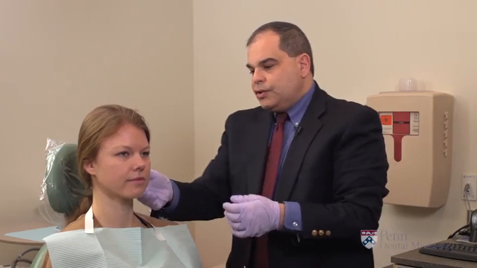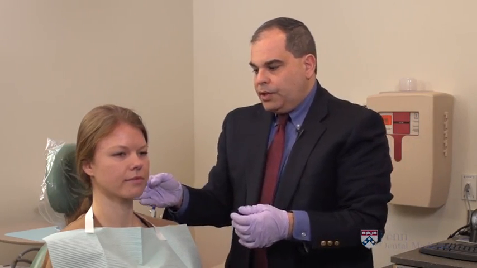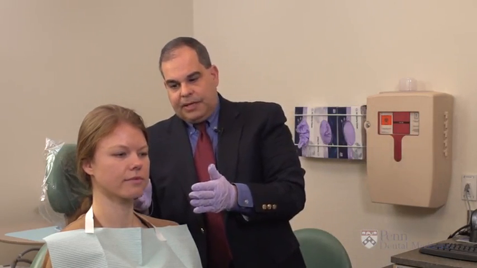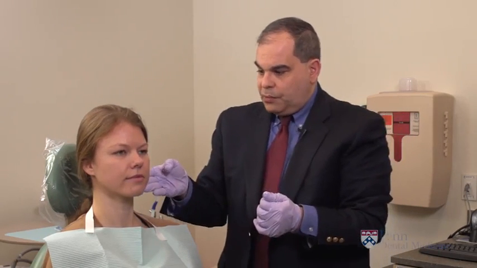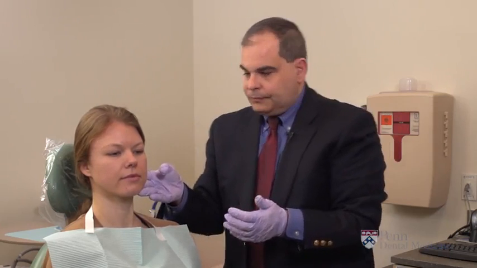Sometimes it's much easier to see the parotid gland when you are looking from behind the patient to see for swelling. This is the gland that used to be swollen when patients had mumps. I will show you the process of palpating the glands during the intraoral examination.